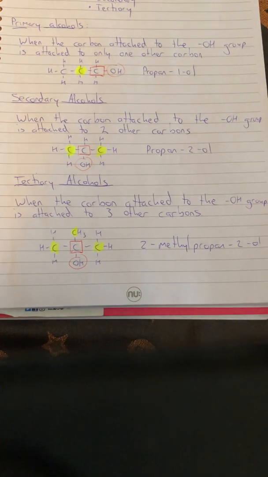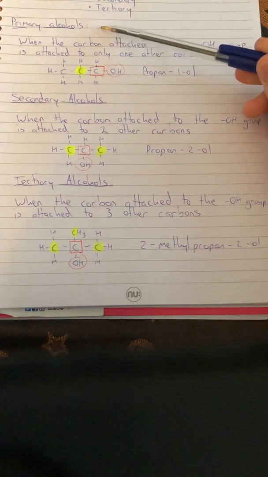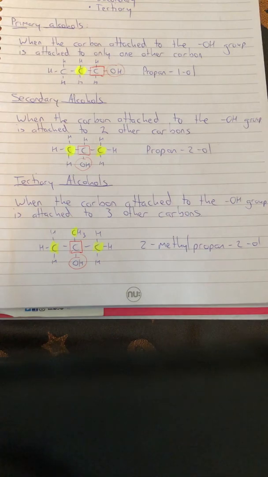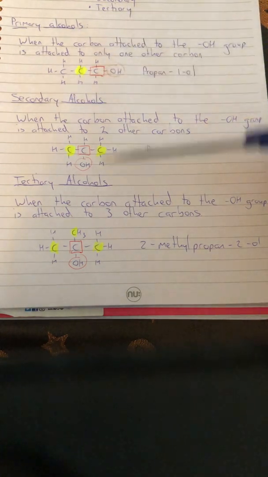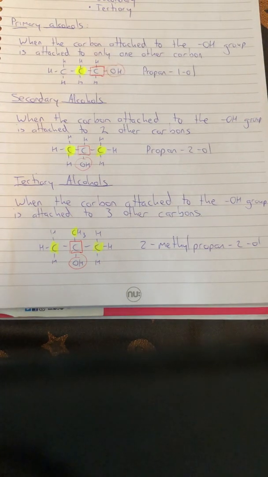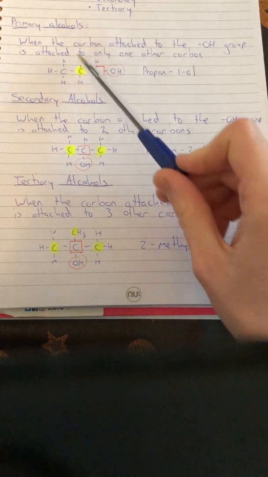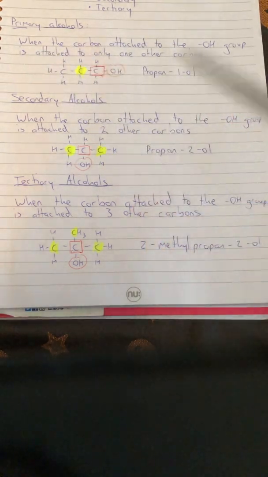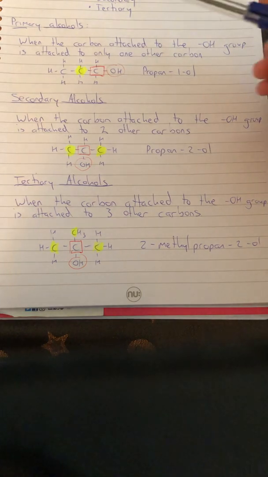Right, so again, to summarise, you need to know the three definitions, but they are easy to learn because the minute you've got one of them, the other two sort of just fall into place, okay? So you need to know how to explain what a primary, secondary and tertiary alcohol is, because it comes up very often, okay? So we'll go through it again.